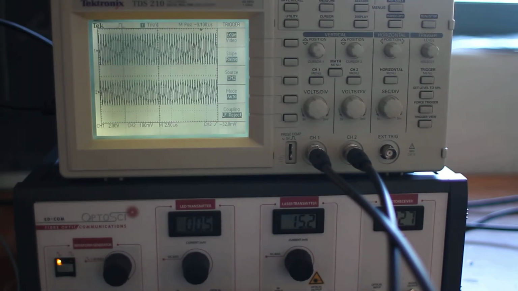Now, if you're using both reels together, you will need to use a value of 2.50 microseconds per division, because the total time delay will not fit on the screen if you use one. So you're going to lose some resolution, but this is the only way you can actually see it.